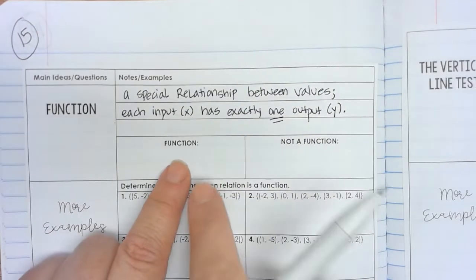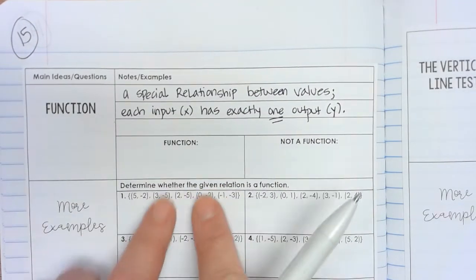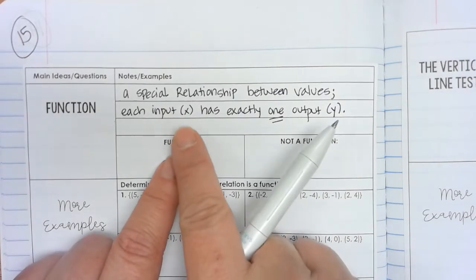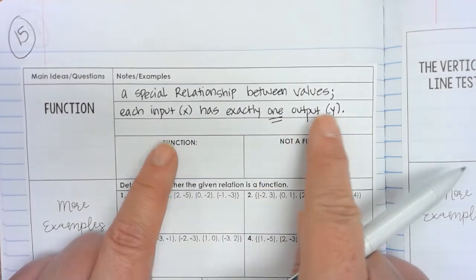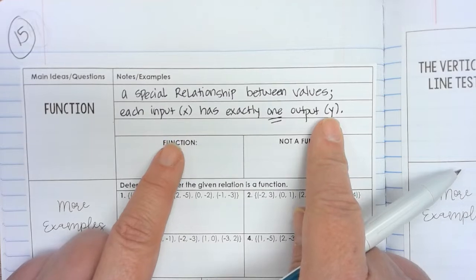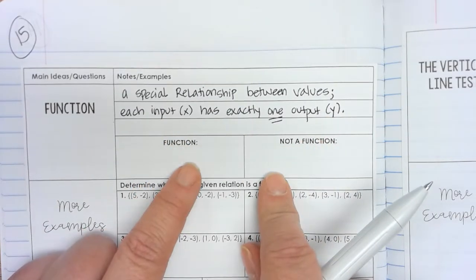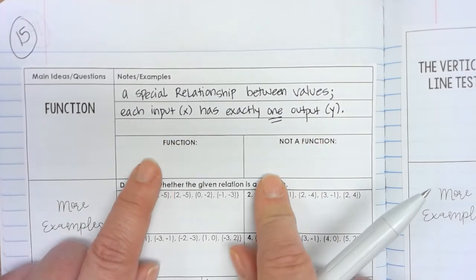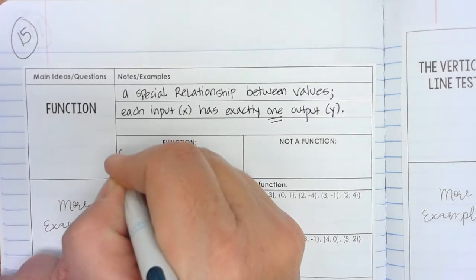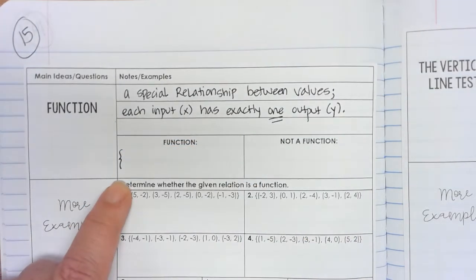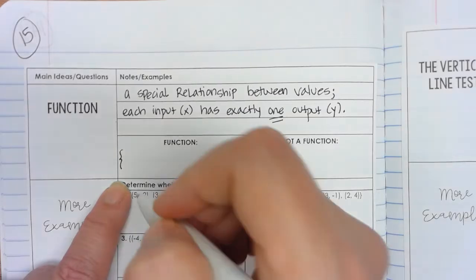Okay, so we were talking about a set of ordered pairs. Every x can only have one y. So an x value can't have 2 different y values. It has to only have one y value. So here's an example of a function. Put your brace, and I'm going to give you 4 points here.